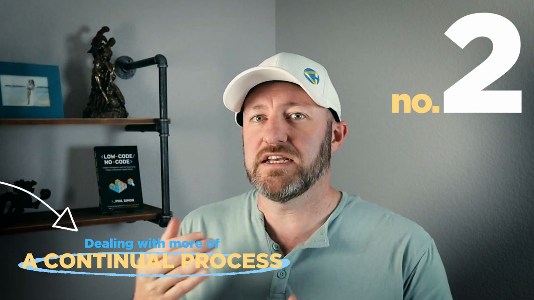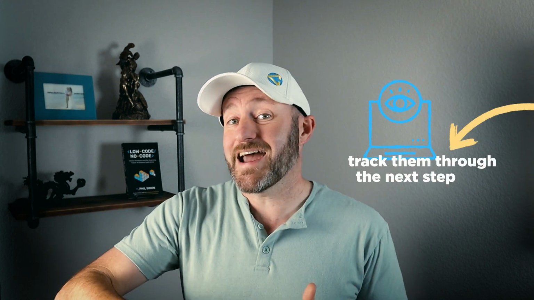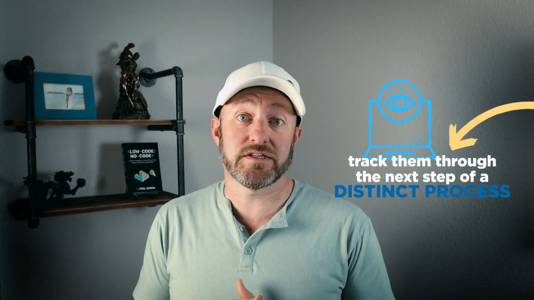Now, the other type that we might be dealing with is more of a continual process. Let's say, for example, that you have a third-party tool that when someone is upgraded to a qualified lead, then you want to put them into your SmartSuite account so that you can track them through the next step of a distinct process. So notice that these two things are very different.